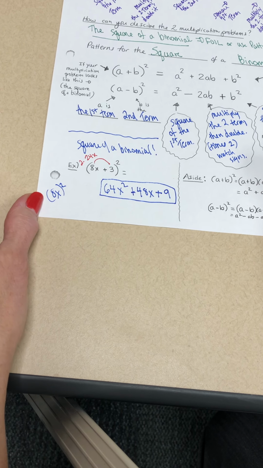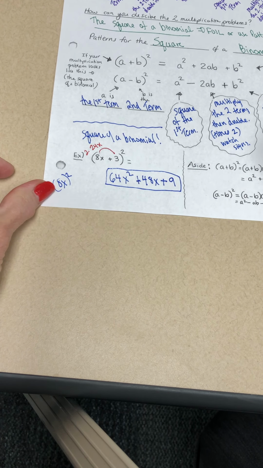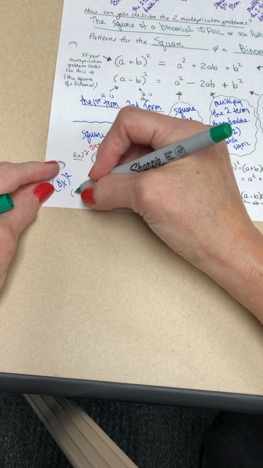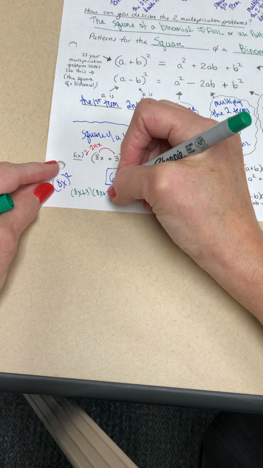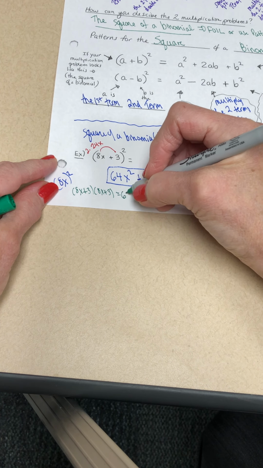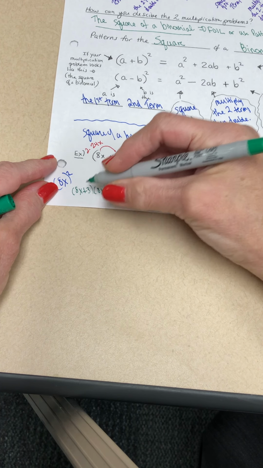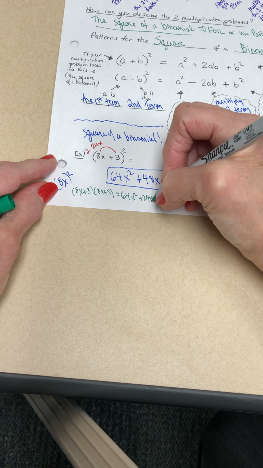Okay, now I think I have just enough room to show you that if I FOILed this, I will get exactly this answer. So let me see if I can squeeze this in here. So 8x plus 3 times 8x plus 3. First times the first is 64x squared. Outer, notice how that's 8x times 3 is plus 24x.